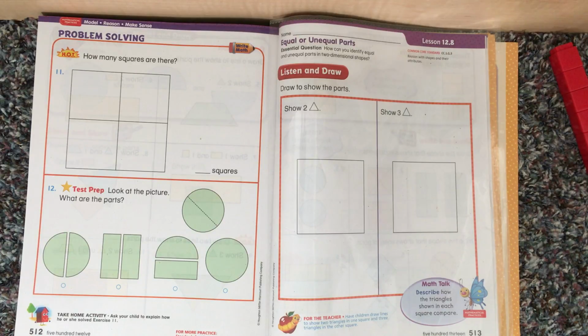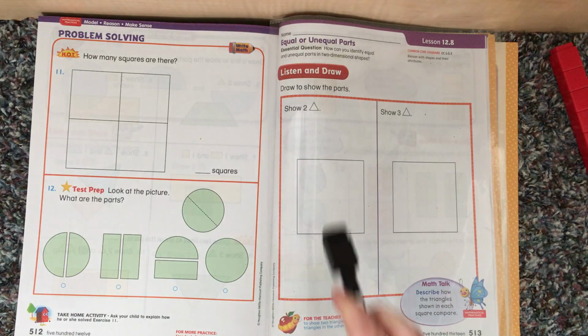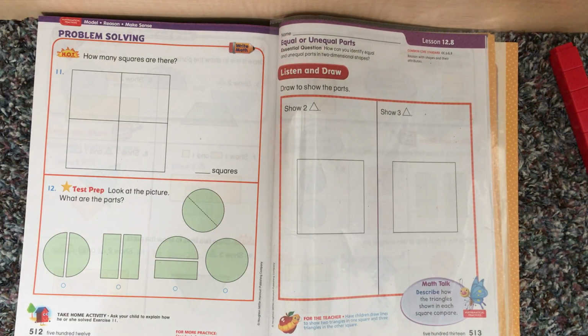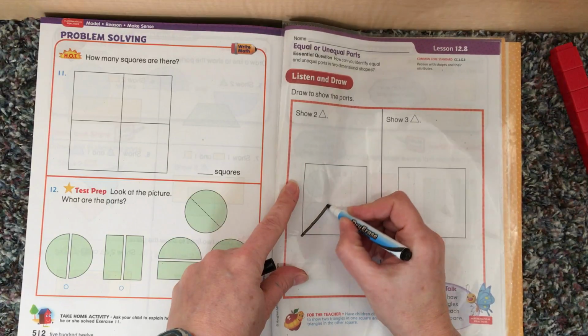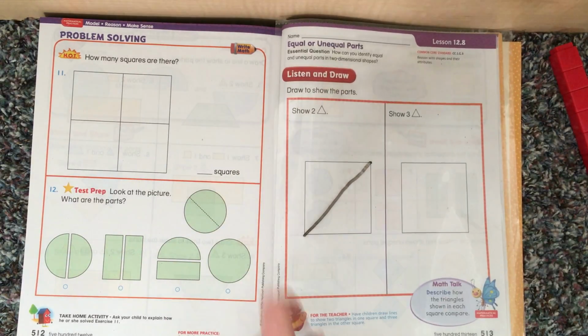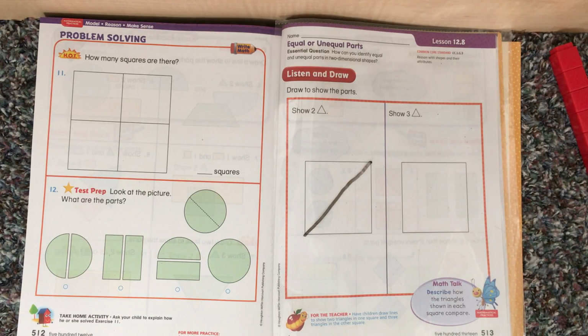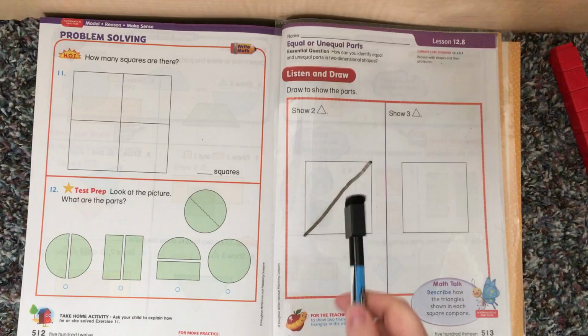We divided a square into two triangles. How did we do that? We drew a line from one corner to the other to make two triangles. What if we wanted to make three triangles? Now here the three triangles are the same.